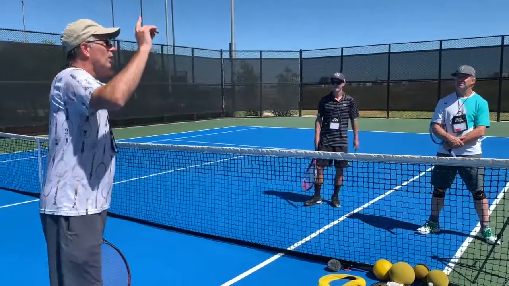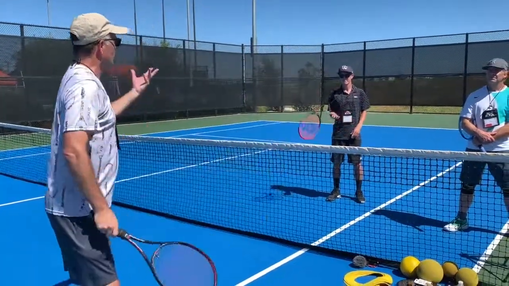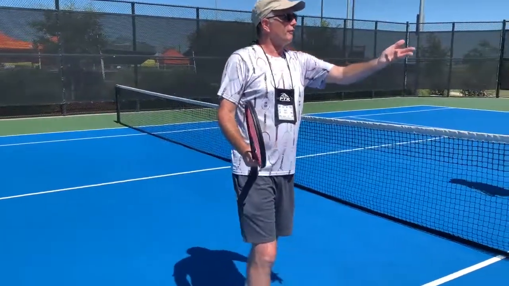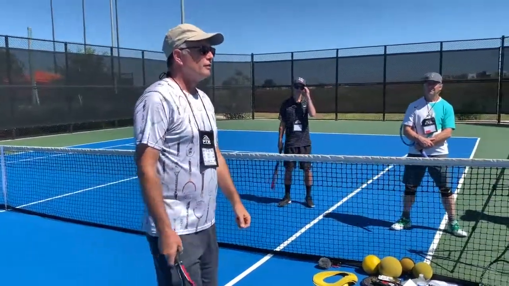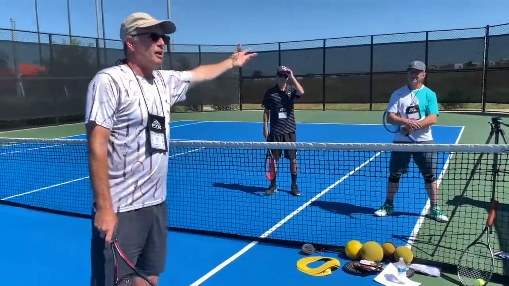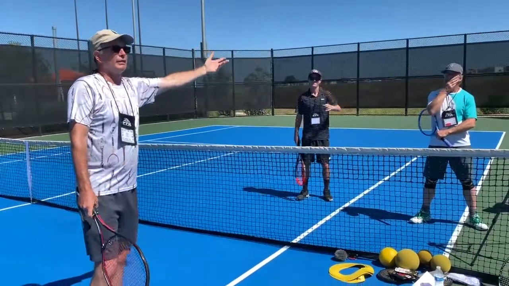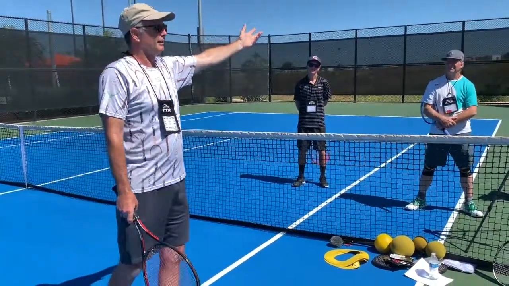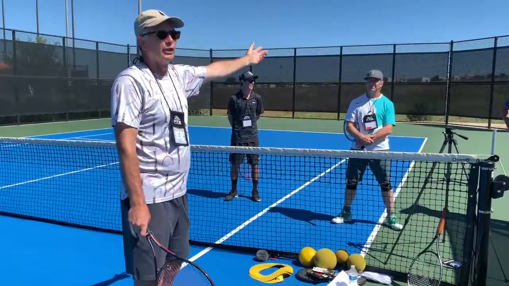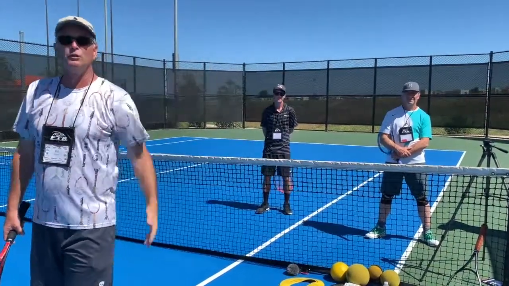Okay, so they're afraid of the lob, all right? So if they have a fear of the lob, let's hit some overheads where you have to move back, right? If you're gonna be good at the net, you better have a good overhead. That's like a third of your game. Once they figure out you can't hit an overhead, then you won't be at the net long.